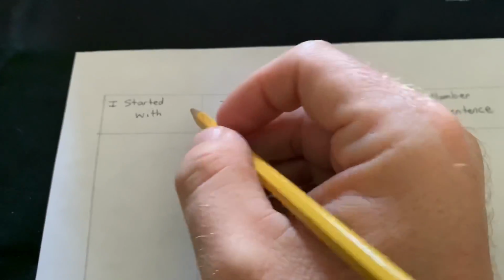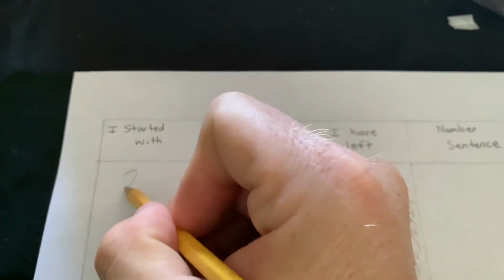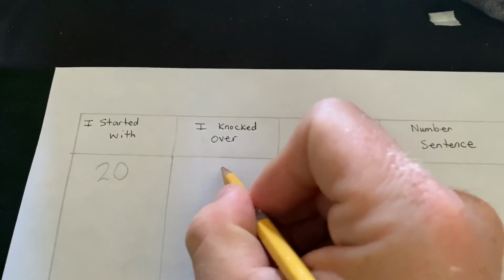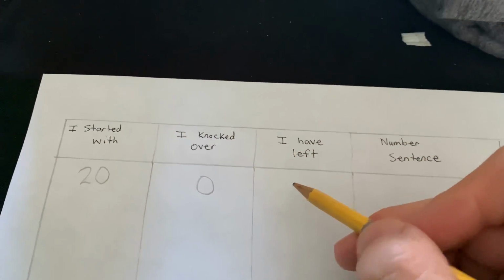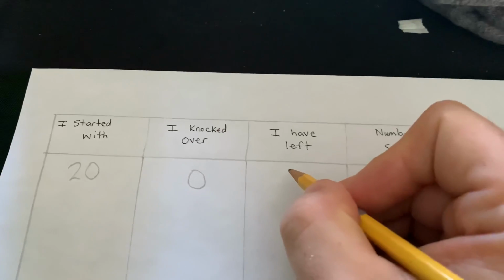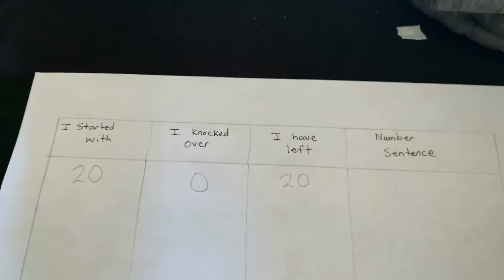gave you. So my first roll, I started with 20. I didn't knock any over, so that would be 0. So if I had 20 and I didn't knock any down, then I'm not taking anything away, so I'm still left with 20.